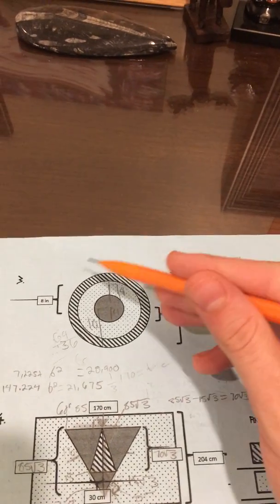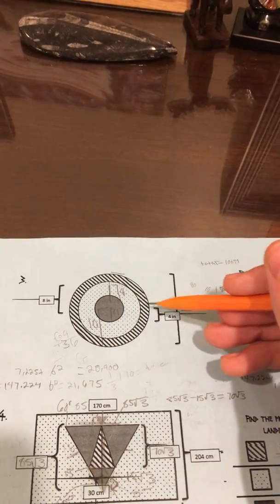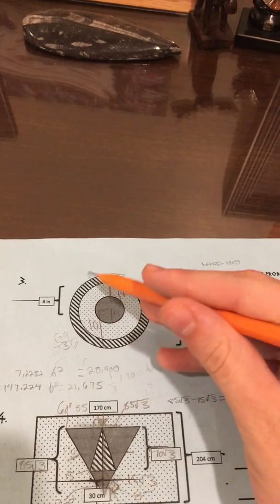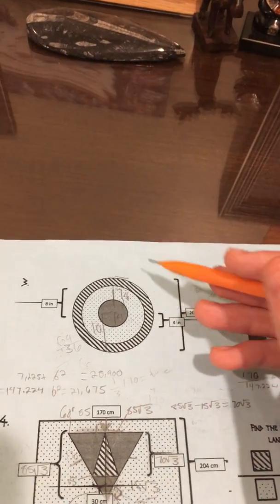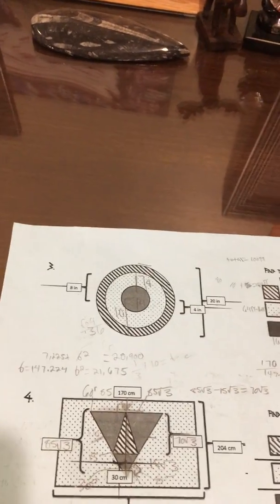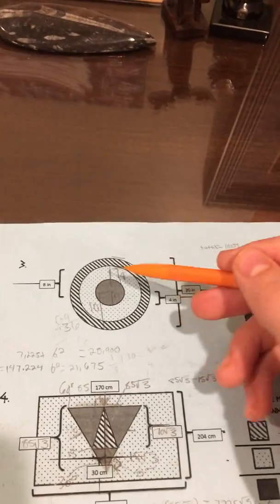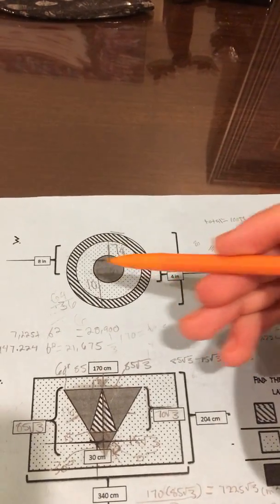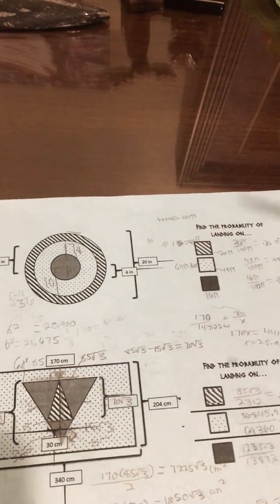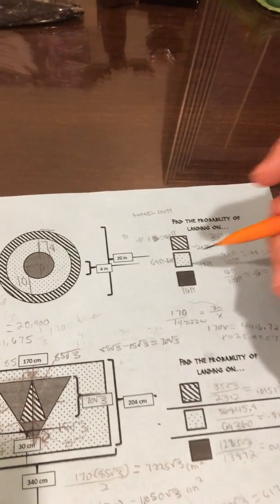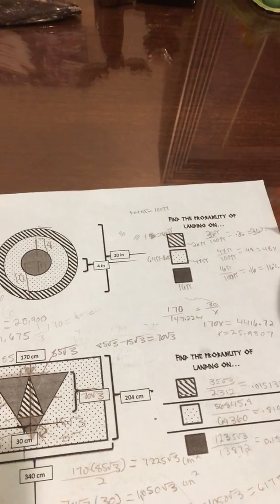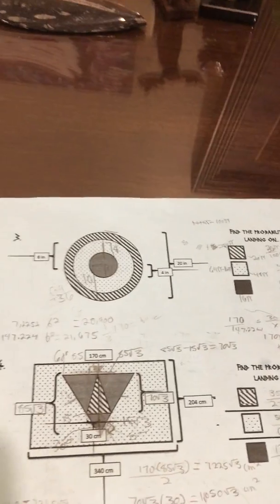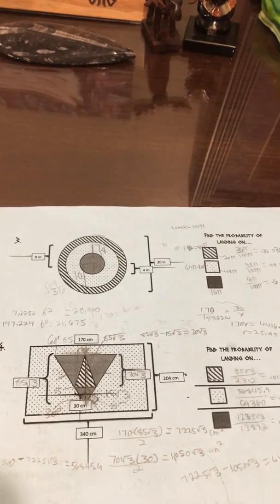The last one is the big circle, not really the big one, but the lined area of it. To find that, you'd have to take the total, which we already figured out is 100 pi, and subtract this circle. So you have to do 100 pi minus 64 pi and put it over 100 pi, which is the total. So you get 36 pi over 100 pi equals 0.36 or 36%. So hopefully that helps, and that's how you figure out problem number 3.